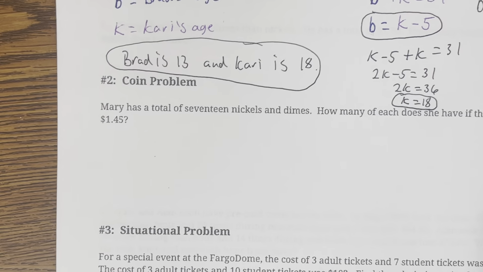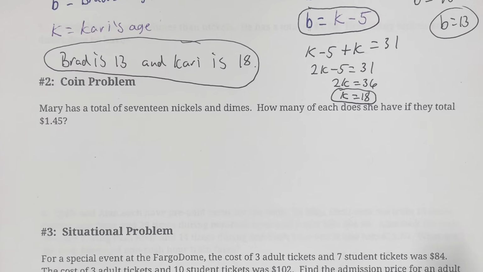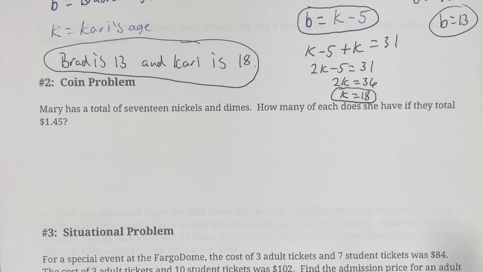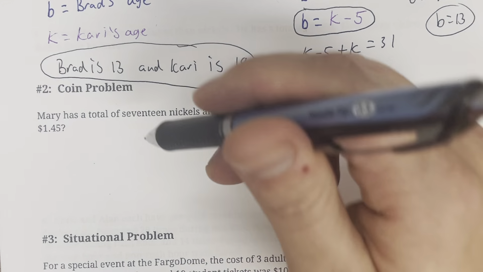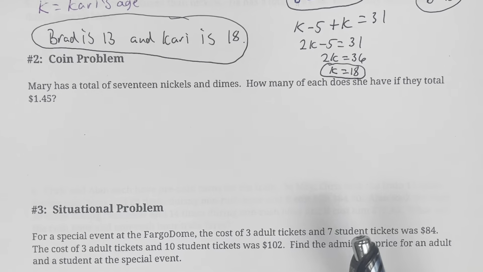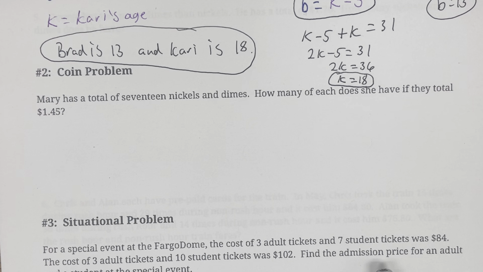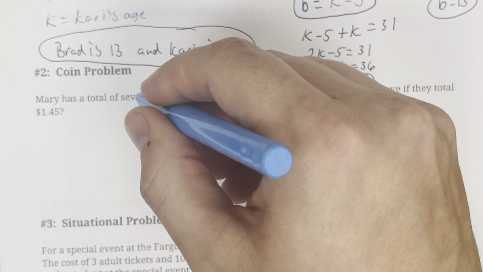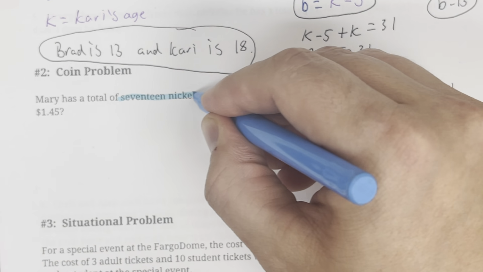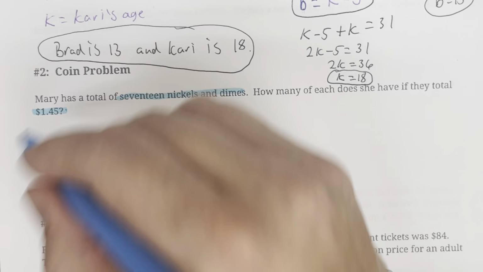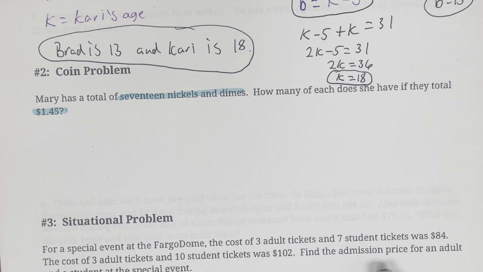Okay, our next type is a coin problem. So with our coins, we have to remember how much each coin is worth. So we have Mary. Apparently she has a total of 17 nickels and dimes. So that's kind of an important piece. We have 17 nickels and dimes. How many of each type does she have? If she has $1.45. So we know we have 17 total coins.